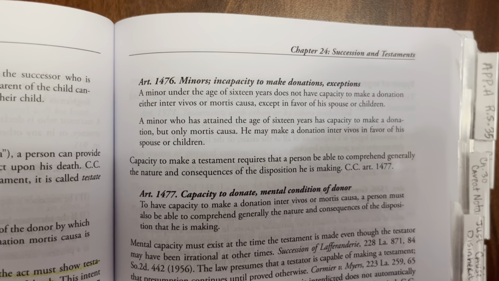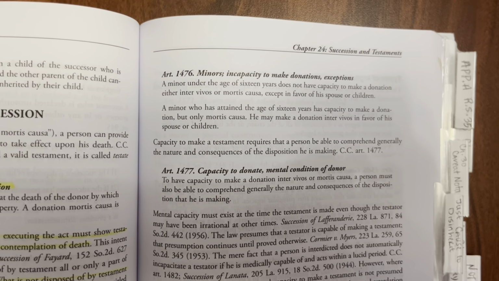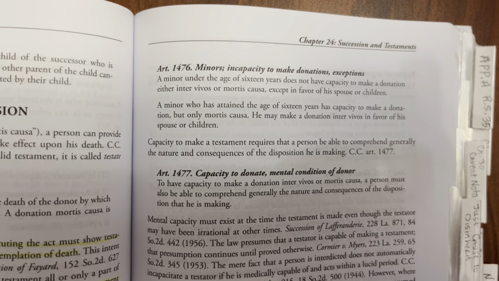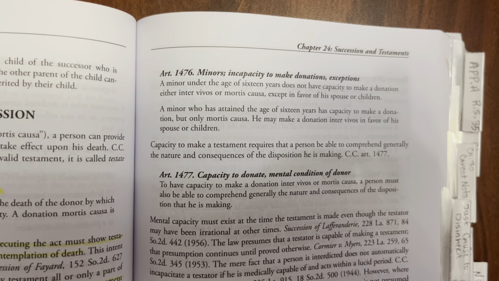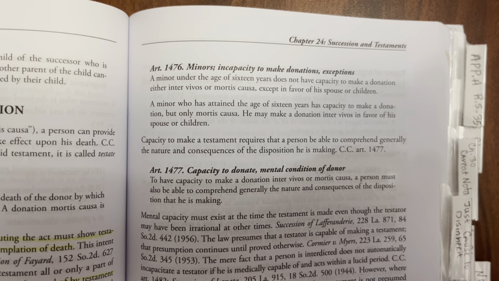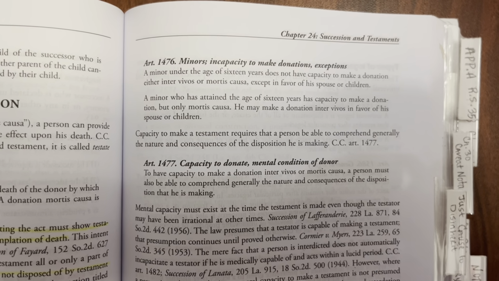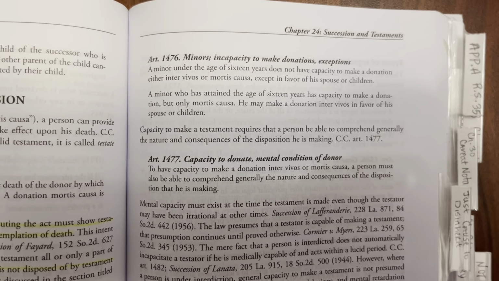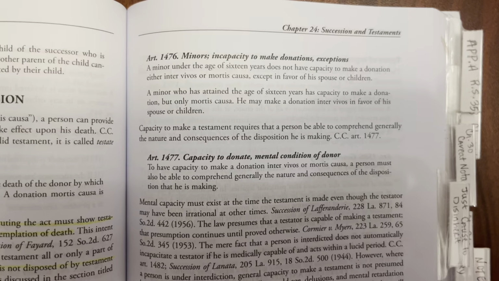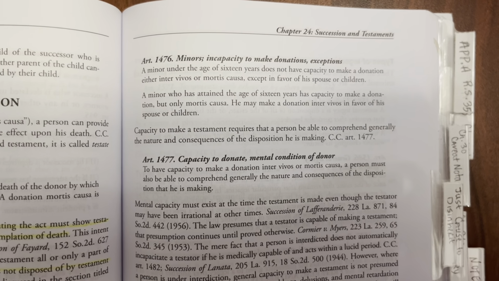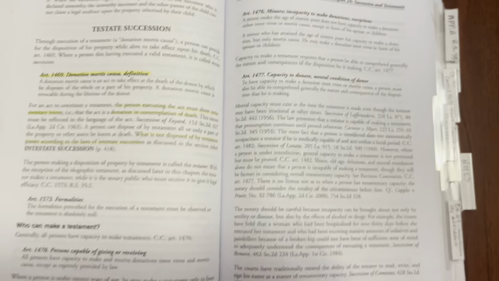You can also see up at the top, Article 1476 is minors, saying the minors and the incapacity to make donations and exceptions. It says a minor under the age of 16 does not have capacity to make a donation, either inter vivos or mortis causa, except in favor of his spouse or children. So unless you're married at under the age of 16, you do not have the capacity to make a donation. You probably will want to make a note of that. Okay, next I'll go to page 143.